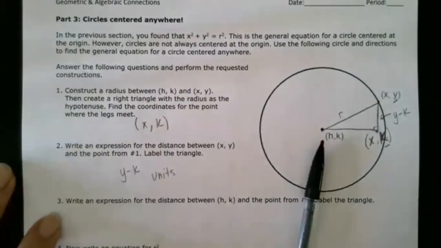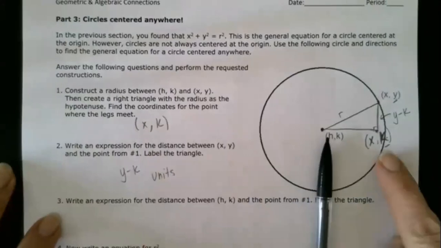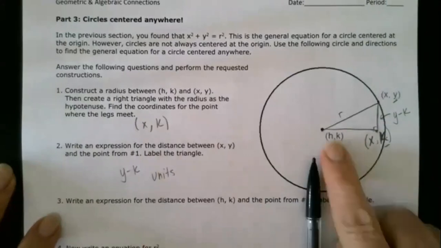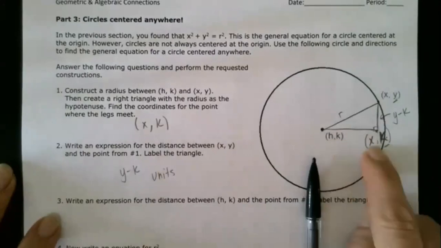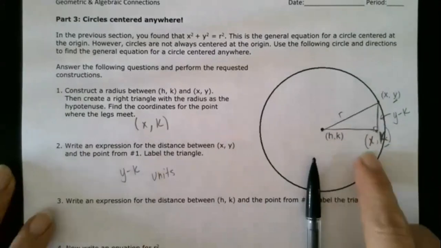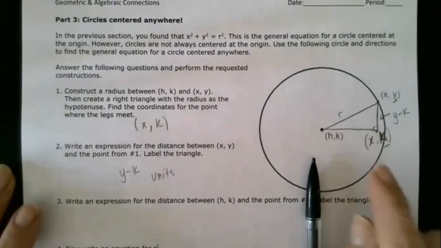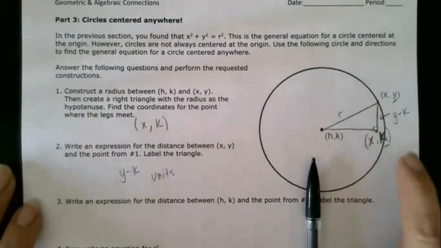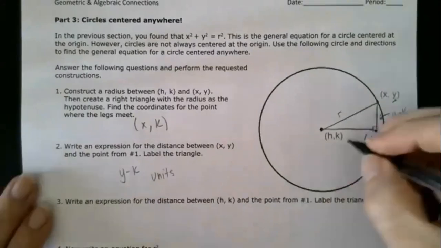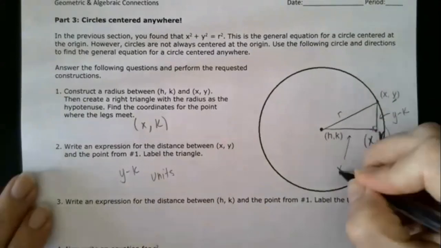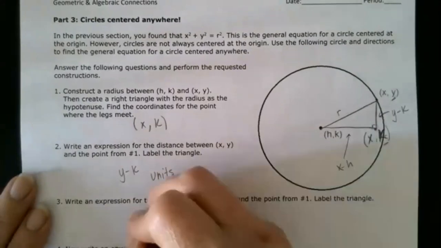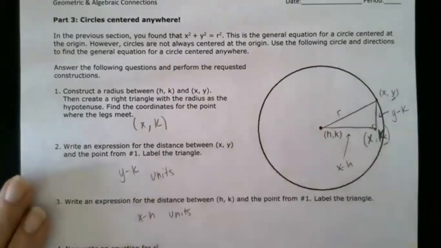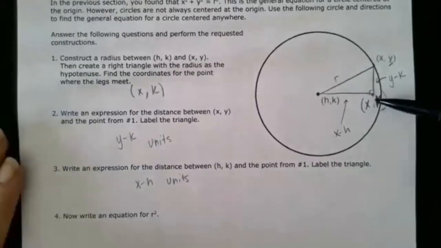All right. And then we're going to look for the distance between H, K, which is the center of the circle, and that point X comma K. So that only changed in the X direction. So it moved to the right. The larger X number is X. The smaller X number is H. So I'm just going to subtract those. So the bigger one again is X minus the smaller one H. So that is going to be X minus H units.